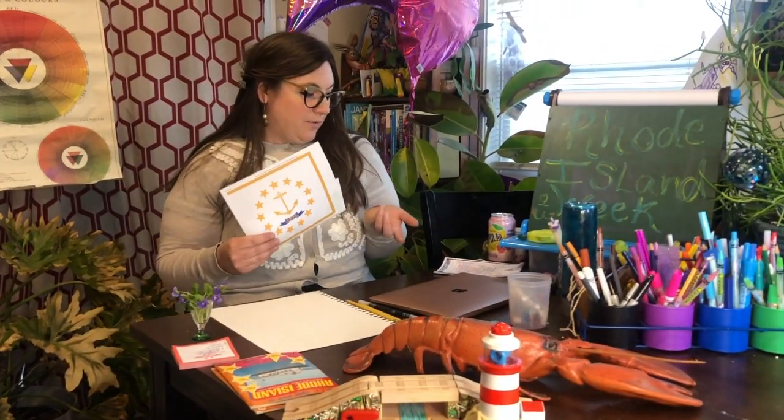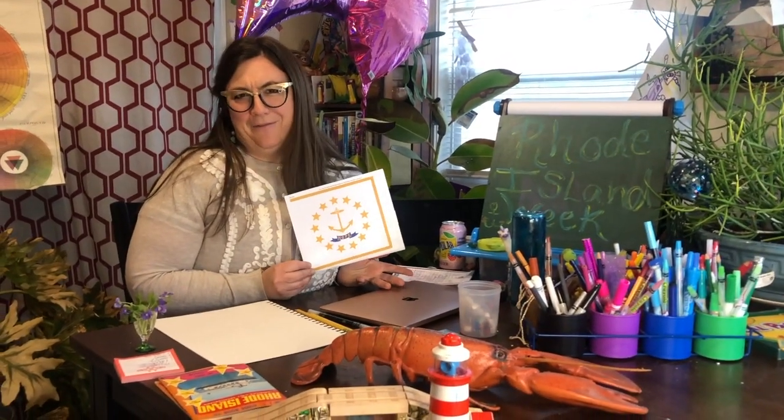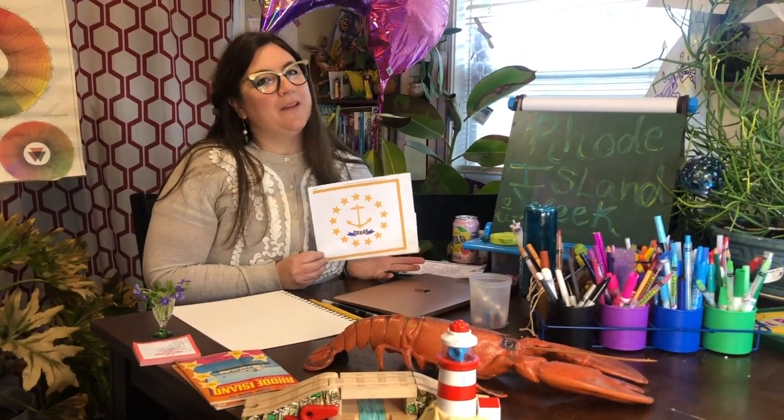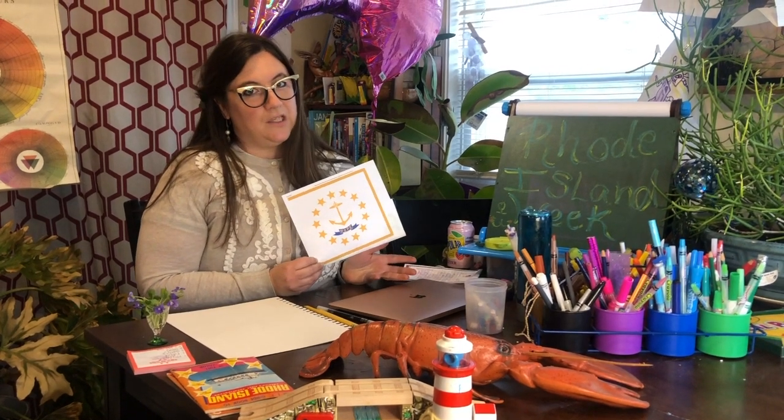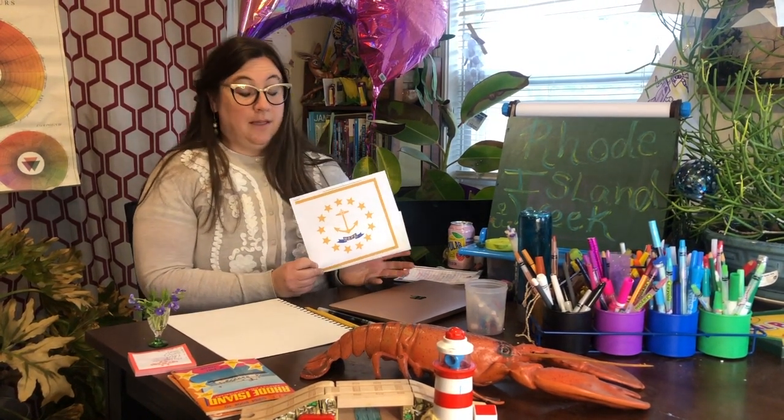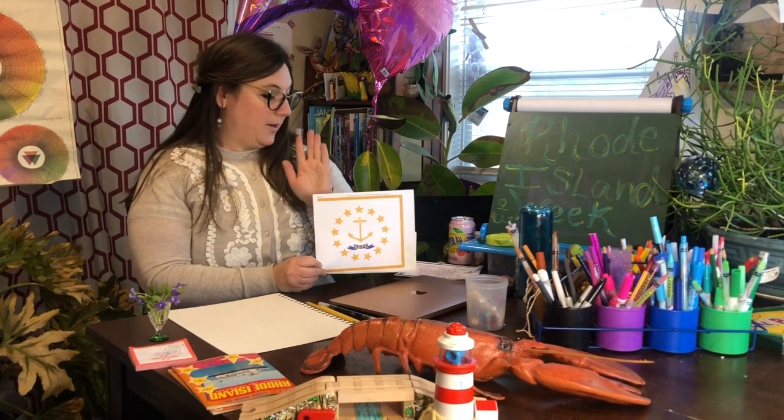I also, of course, think immediately of the Rhode Island Red. It's such a cool state bird. We have our own chicken. And I know so many of my South County friends love chickens as much as I do. I wish the mayor, anyway, that's a side note. I want chickens. Someday, I hope it happens.